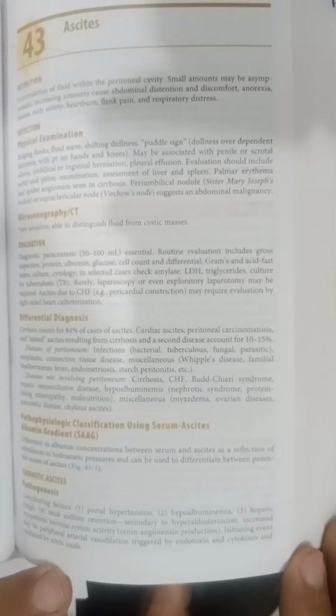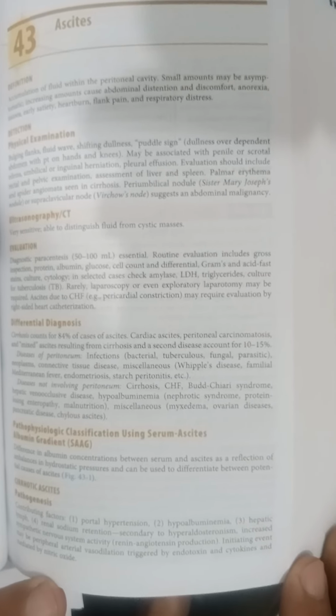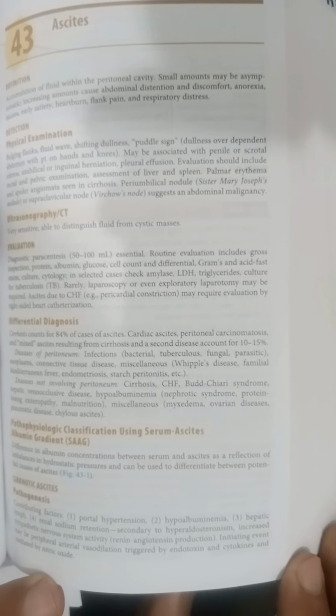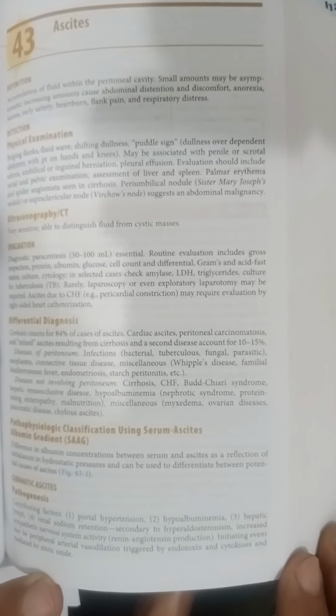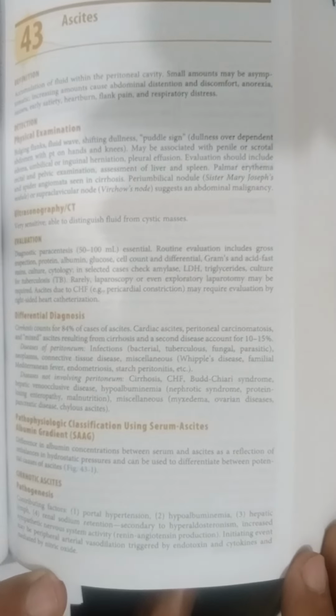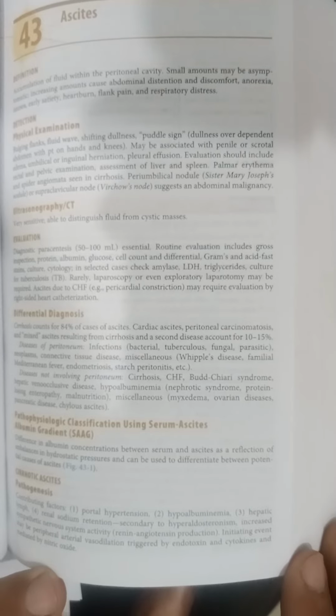Ultrasound and CT abdomen are very sensitive. They are able to distinguish fluid from cystic masses. And in evaluation, diagnostic paracentesis of 50 to 100 ml is essential.